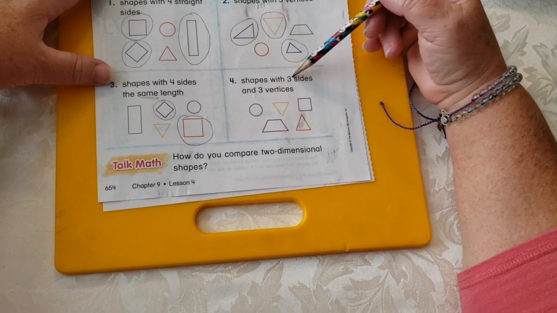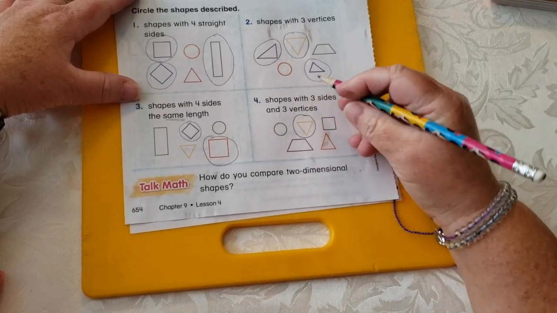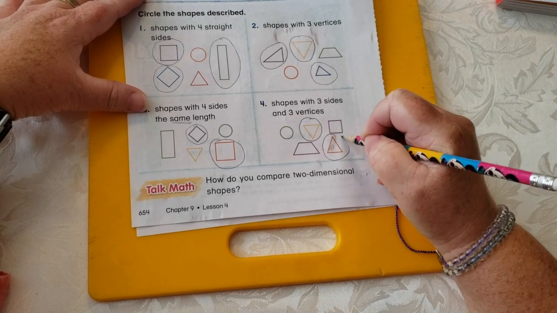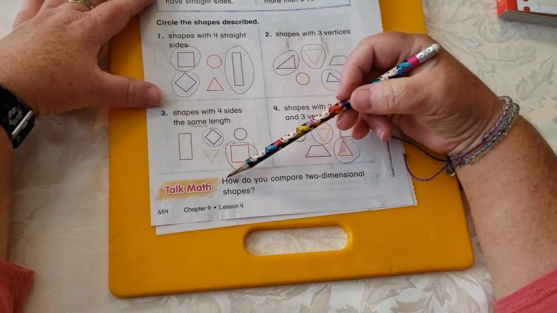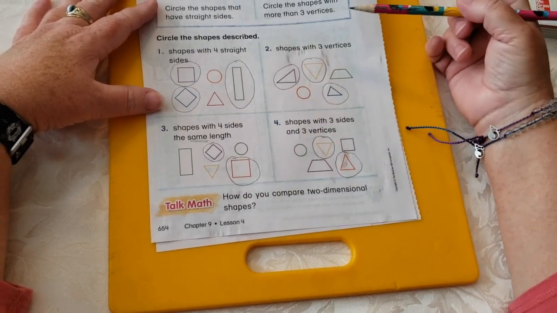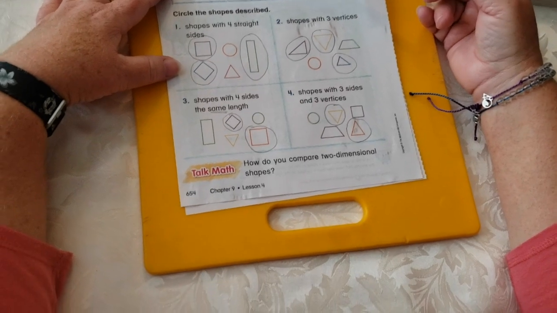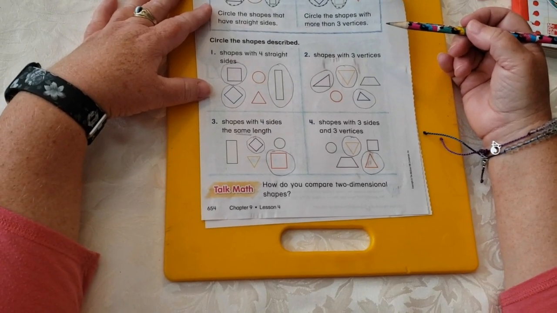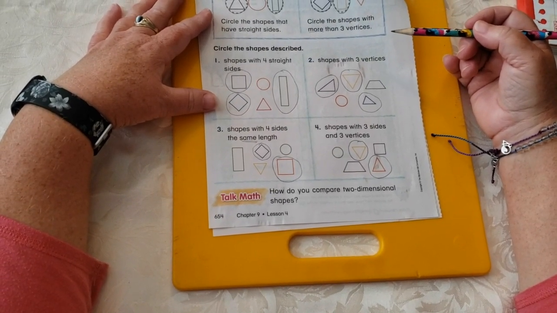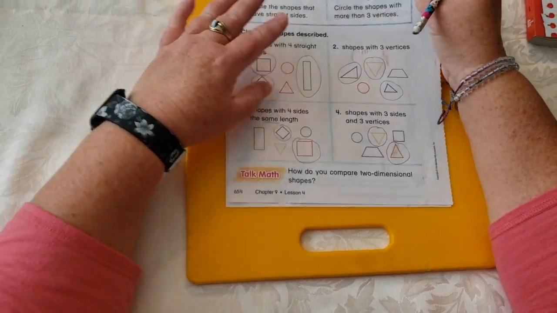Again, that 3 tells you, ding, ding, ding, it has to be the triangle. How do you compare two-dimensional shapes? Well, I think they just showed us how to do that. We compare the number of sides and the number of vertices. All right, let's move on to on our own.